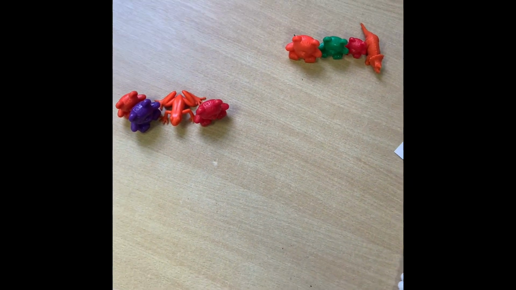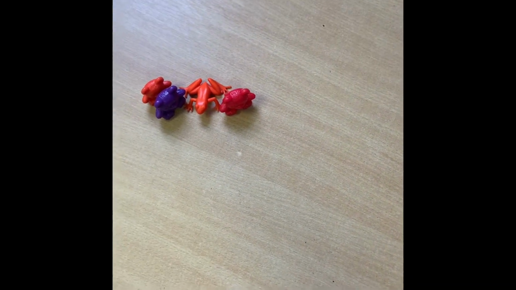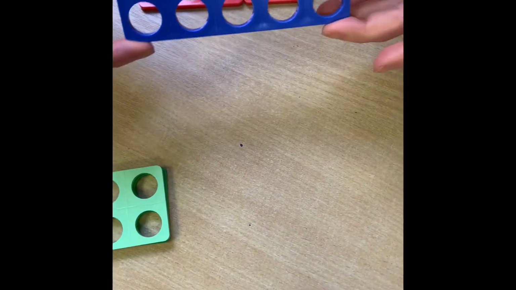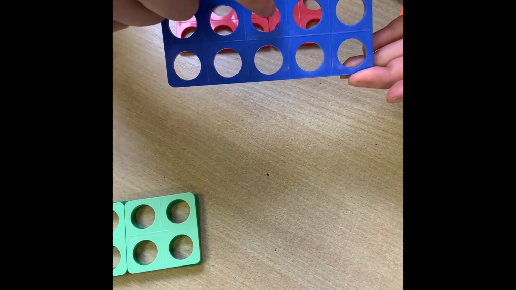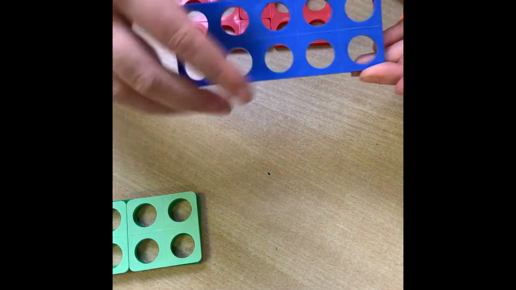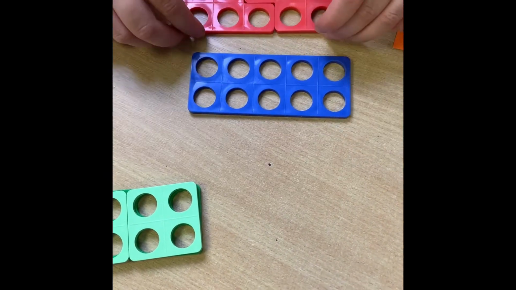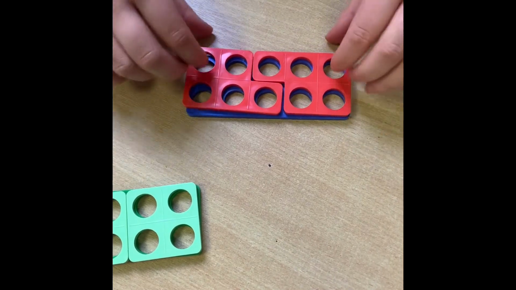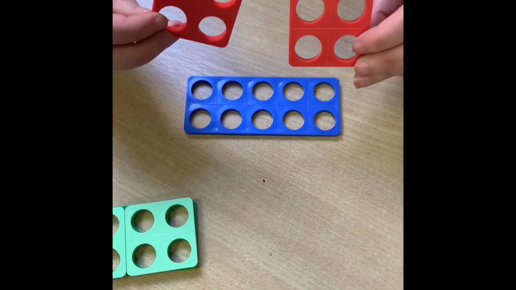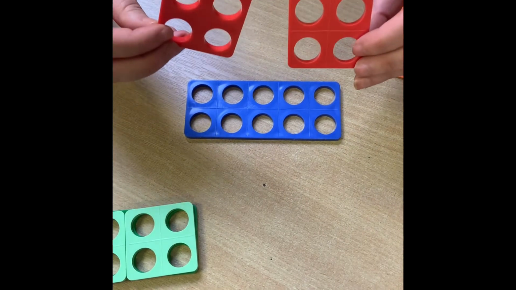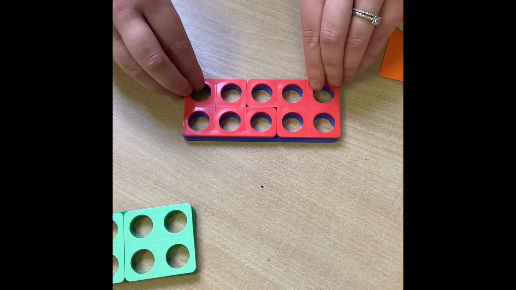We'll show you another way of doing this with Numicon. So we've got lots of different Numicon here. So I've got some Numicon here, some Numicon here, and some Numicon here. So this piece, who knows what this is? This is 1, 2, 3, 4, 5, 6, 7, 8, 9, 10. If I split my 10 into 2 equal parts, I have 5 pieces. So that's 2 equal parts when I split my 10.